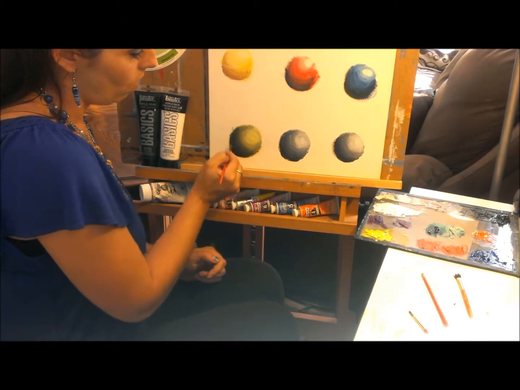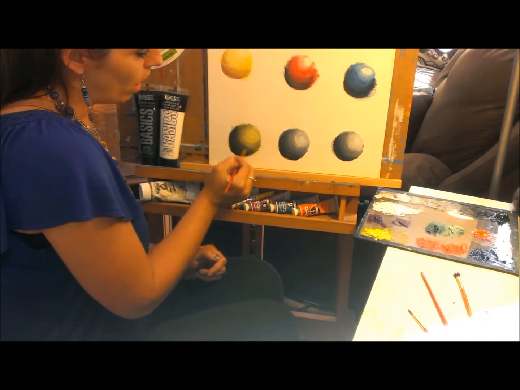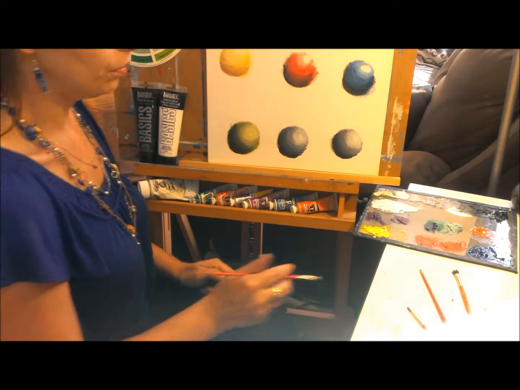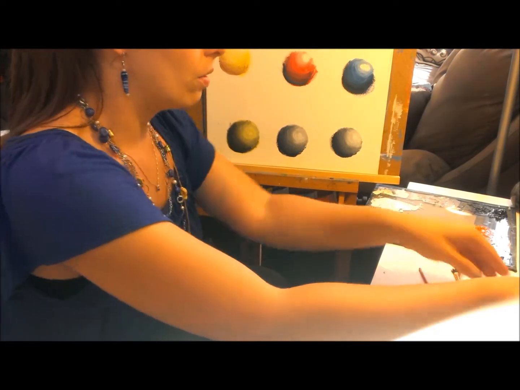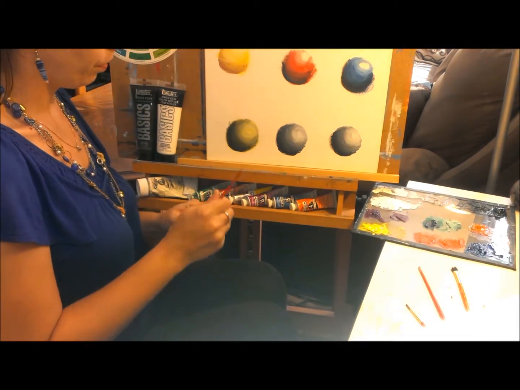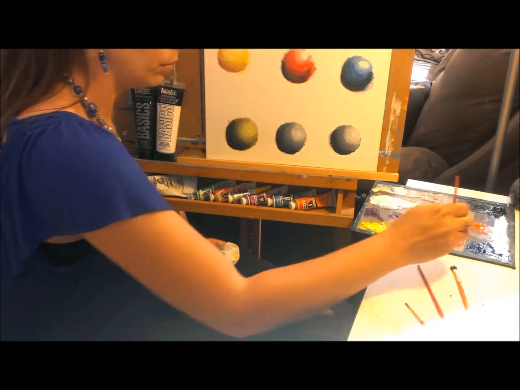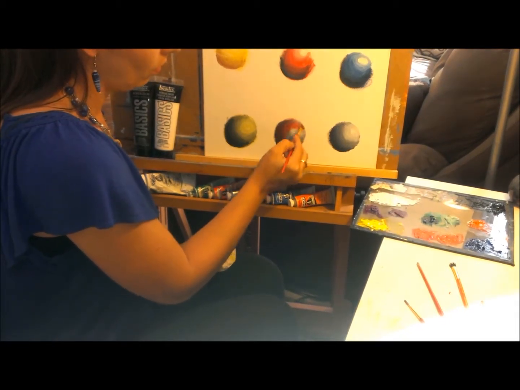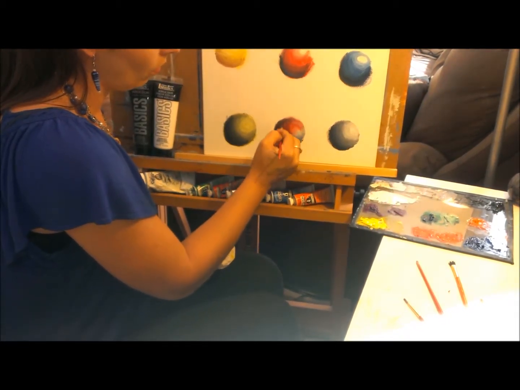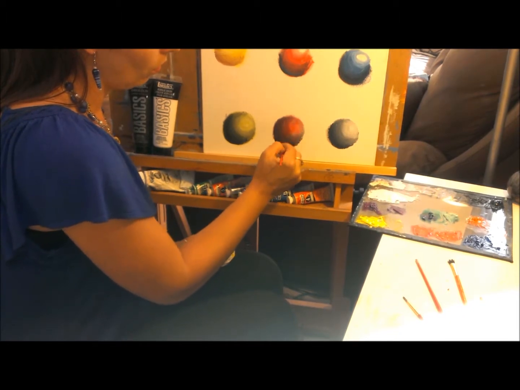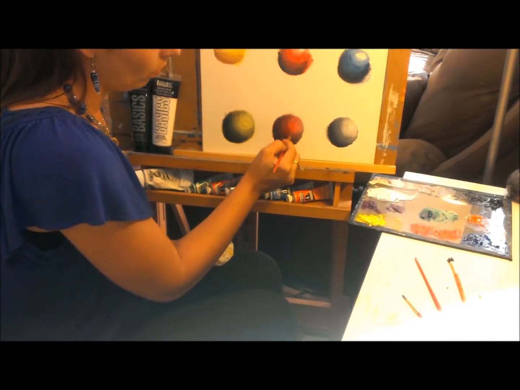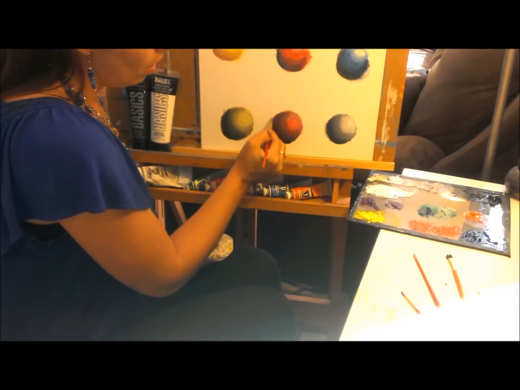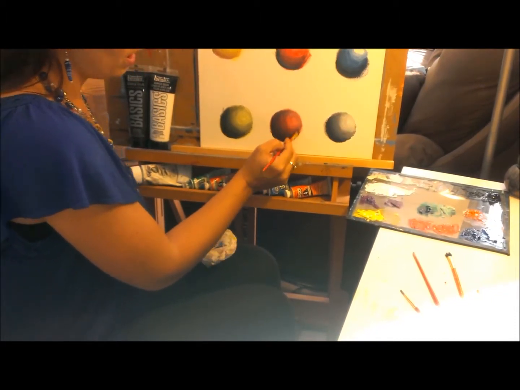And there you go. So this way, you've used your grayscale to find your values. Let's do the red sphere. Same effect, different application.